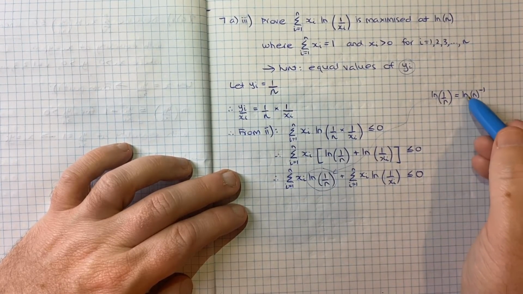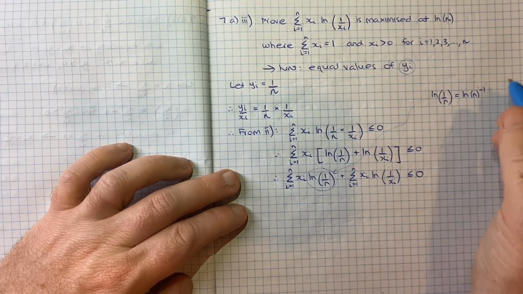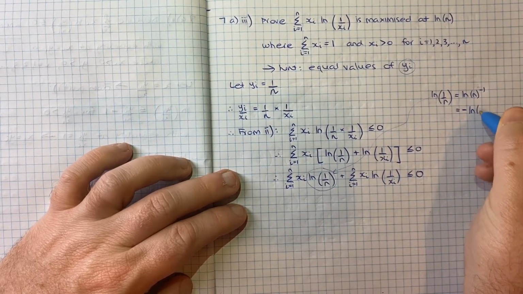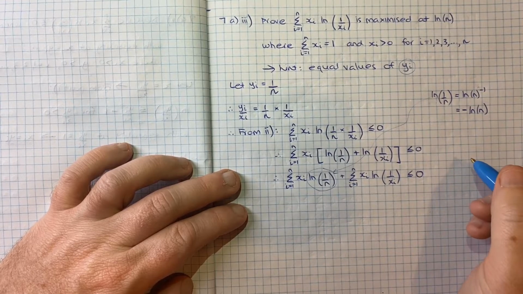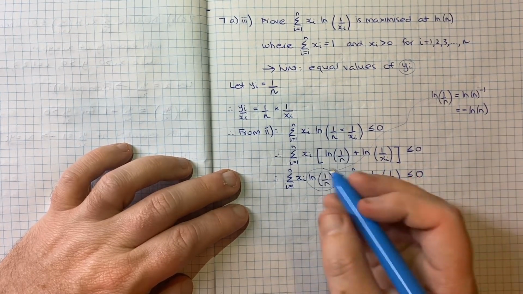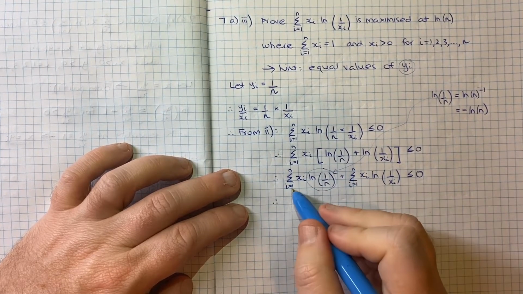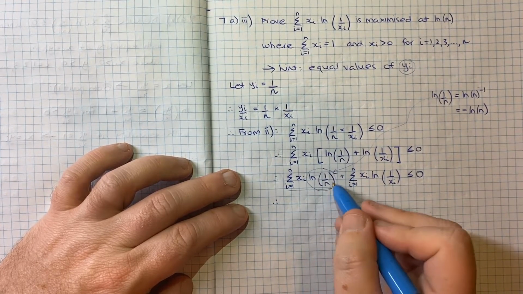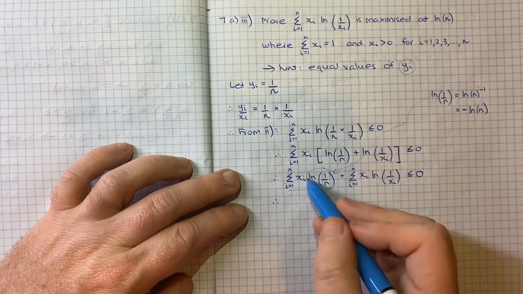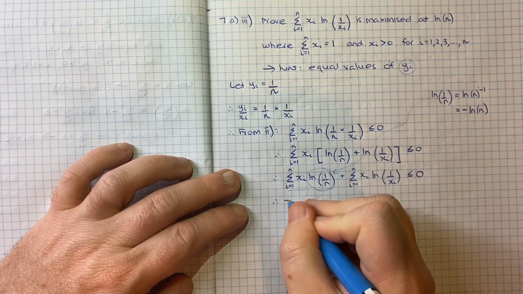And as we know with logs, what's up here in the exponent we can bring to the front. So that's just negative natural log of n. So let's put that in. This log of 1 on n, we can just say is negative log of n. I might just bring the negative out the front.